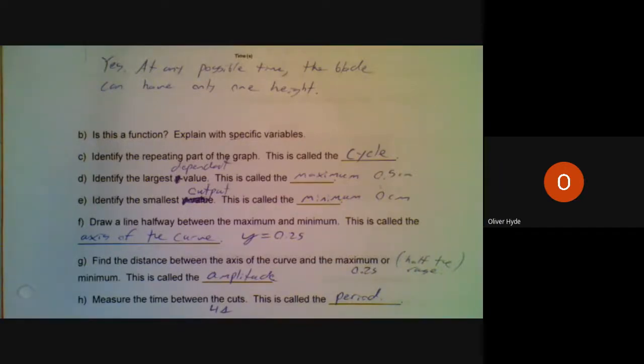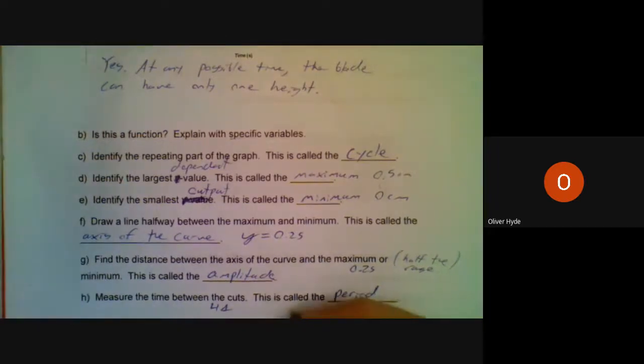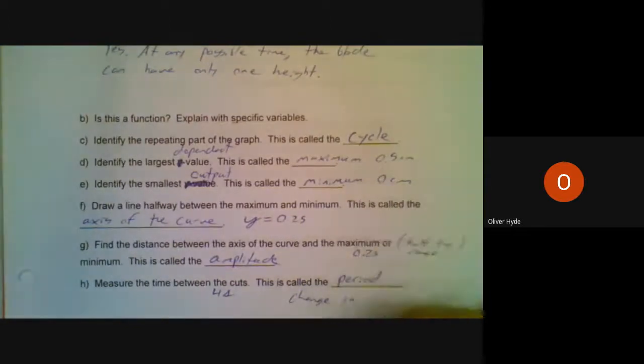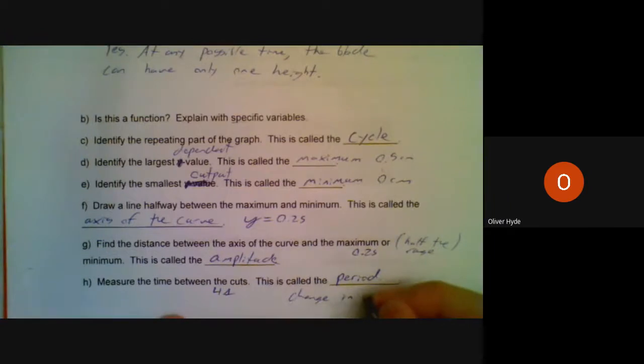In math class and science class, we refer to the period as the change in the independent variable over one complete cycle. I think this is defined on the back, but let's get it out of the way here, because period and cycle are the ones that people usually get mixed up.